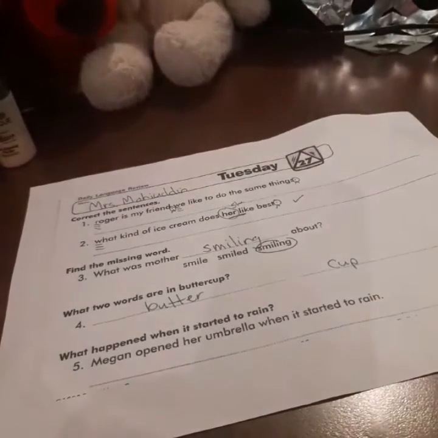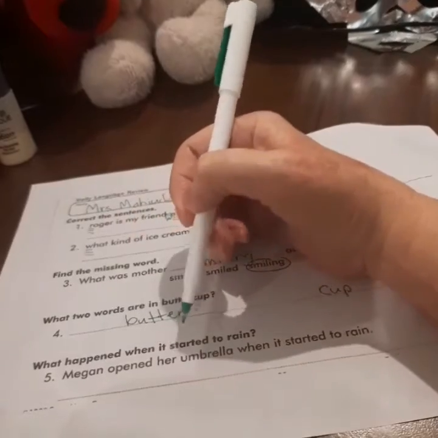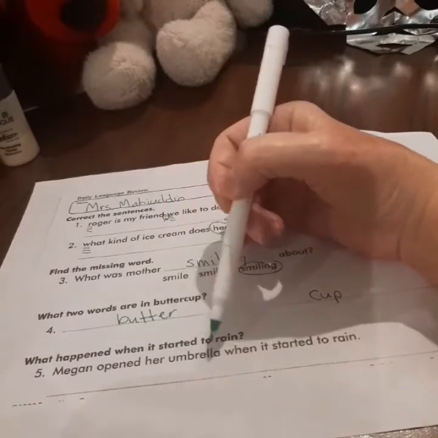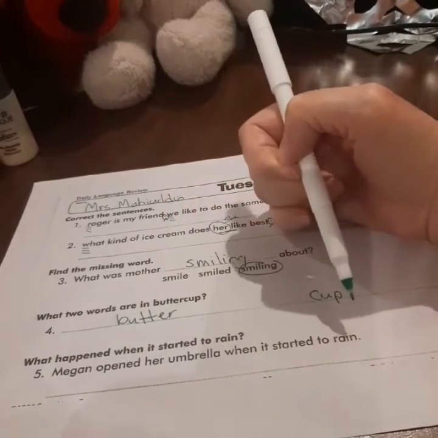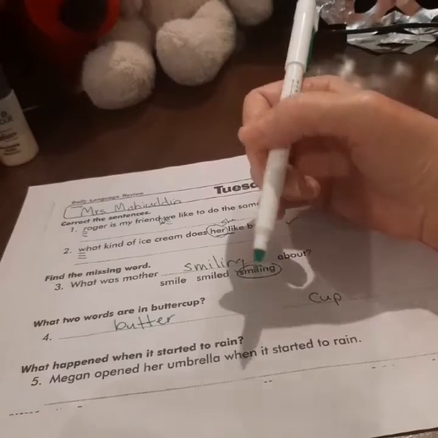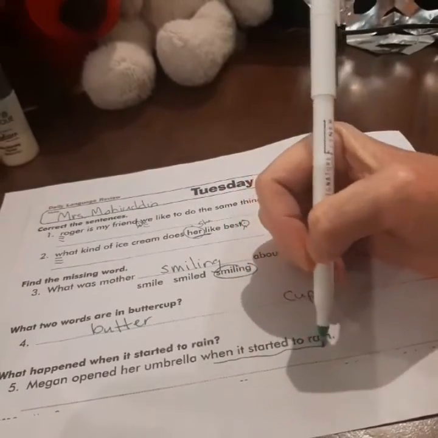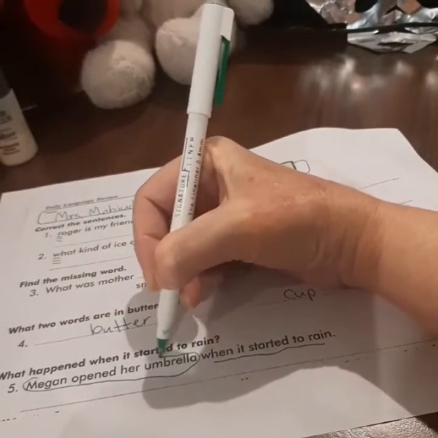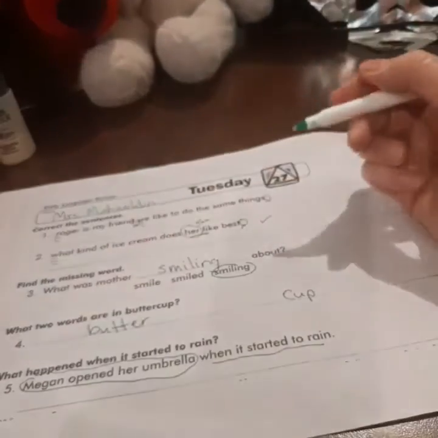Okay, let's do the last one. Let's read this together. It said, what happened when it started to rain? Okay, this is very simple. Let's read the sentence. Megan opened her umbrella when it started to rain. Okay, the answer is right here in the sentence. What happened when it started to rain? Well, when it started to rain, Megan opened her umbrella. Okay, so the answer is Megan opened her umbrella.